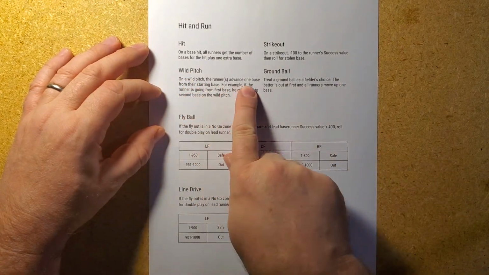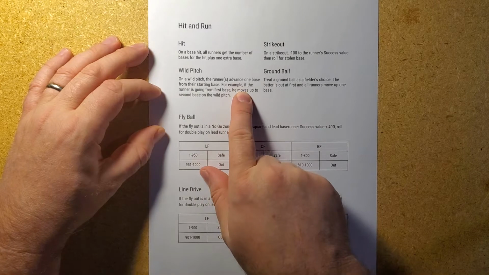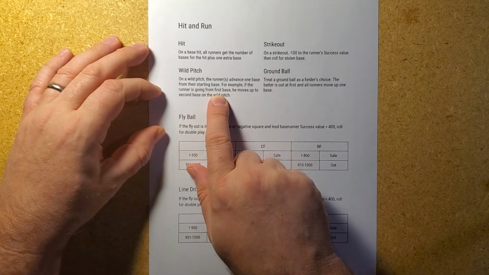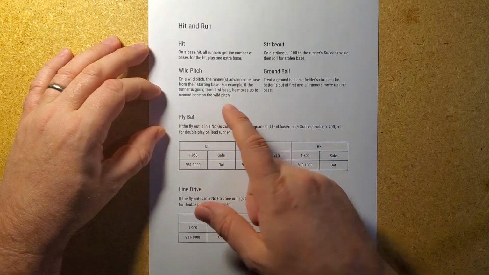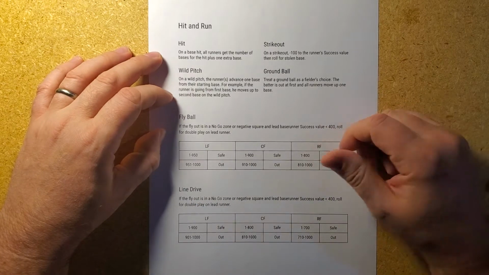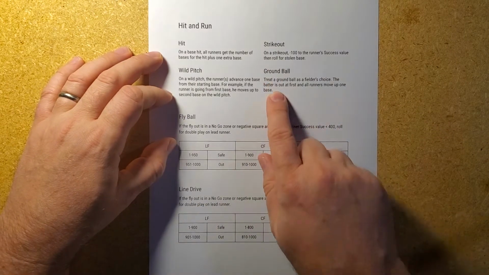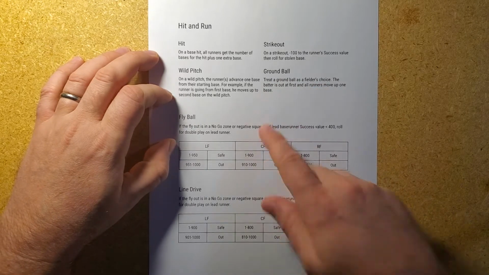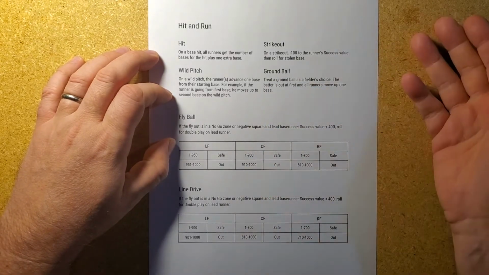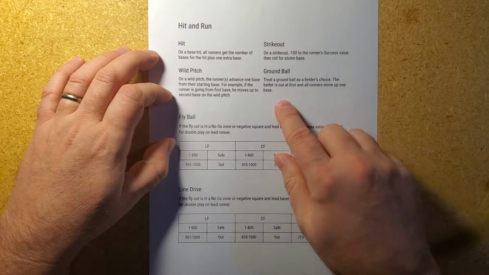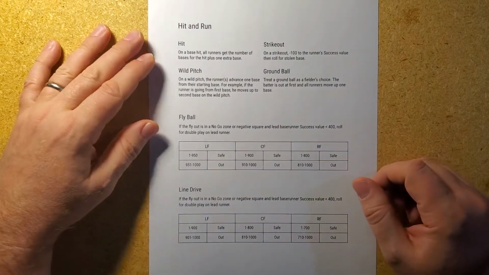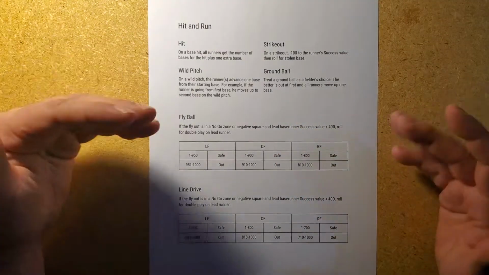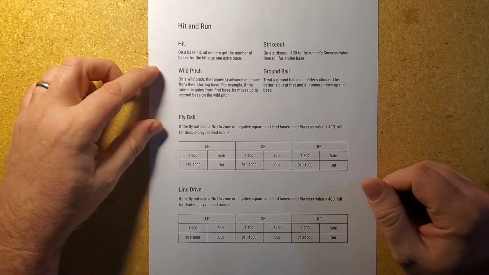On a wild pitch, the runners advance one base from their starting base. So if they're going from first base, then he moves up to second on the wild pitch. No extra bases on a wild pitch. For a ground ball, treat a ground ball like a fielder's choice. The batter's out at first, so the only play to be made is at first base, and all runners move up one base. So the hit and run keeps you out of the double play, etc.